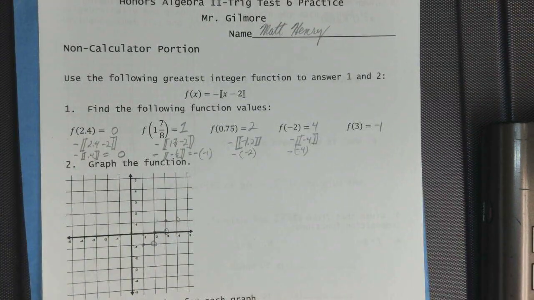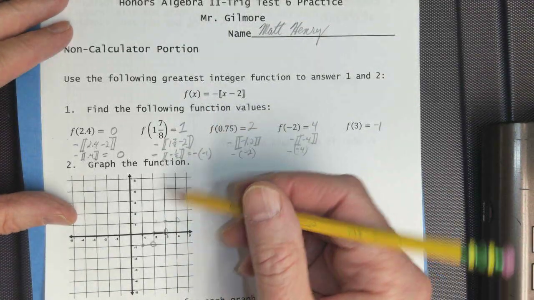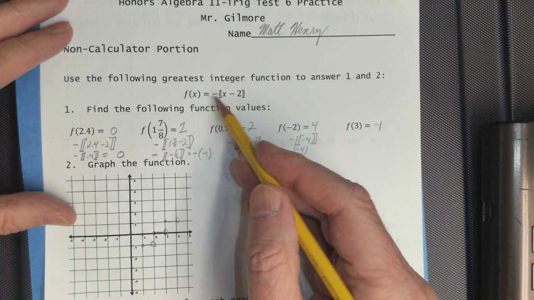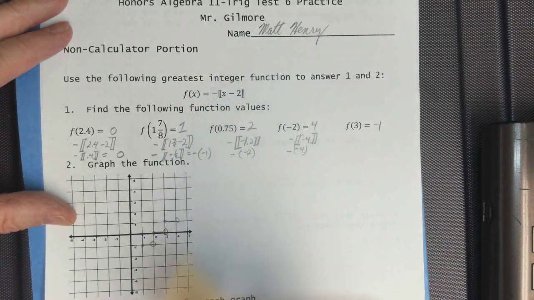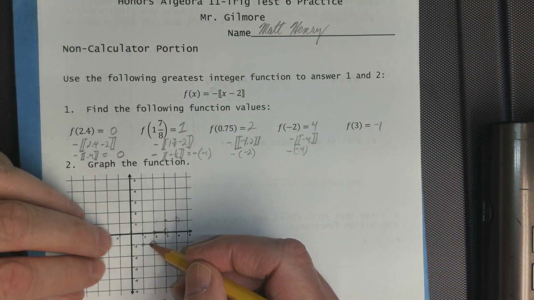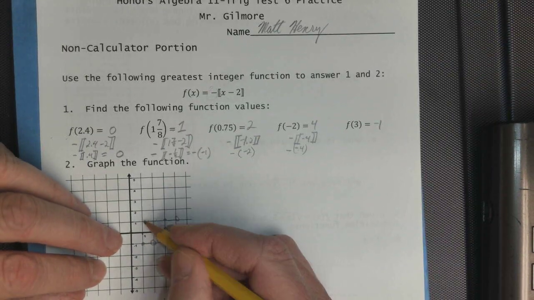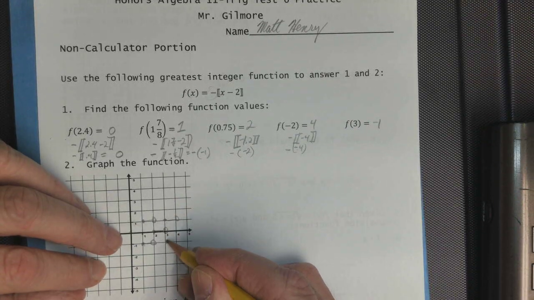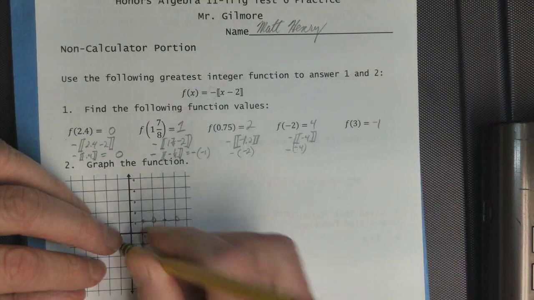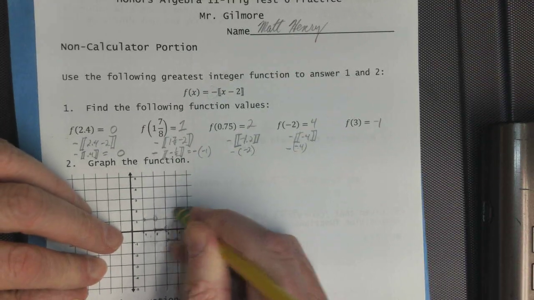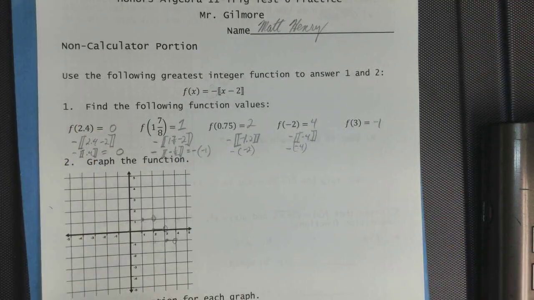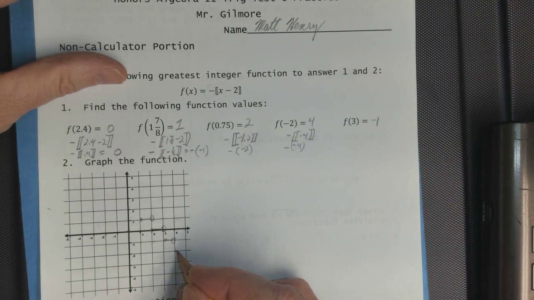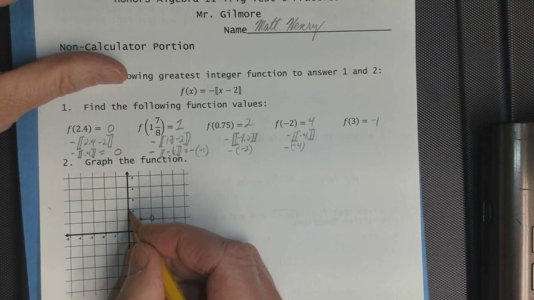Okay, that is moving it 2 over, but this is reflected over the x-axis with that negative. So I'm going to take this one, this stays. I'm going to take this one and move it up here. Take this one, move it down here. Erase these two. And then just draw for the rest of the graph here.